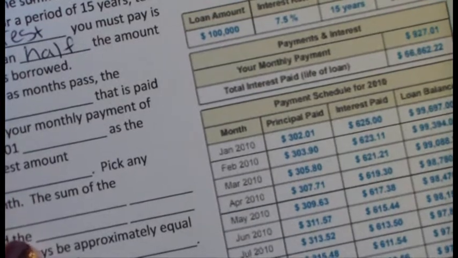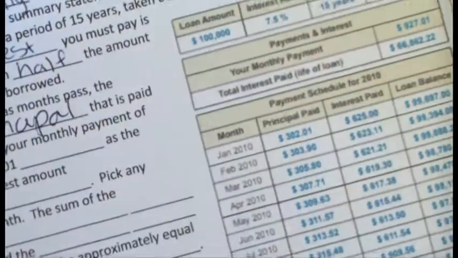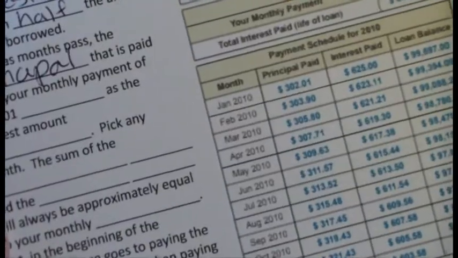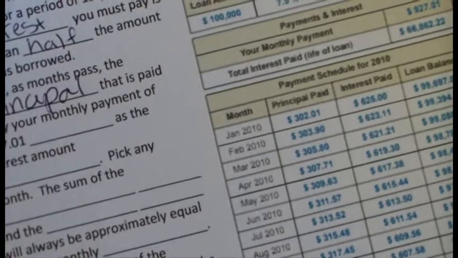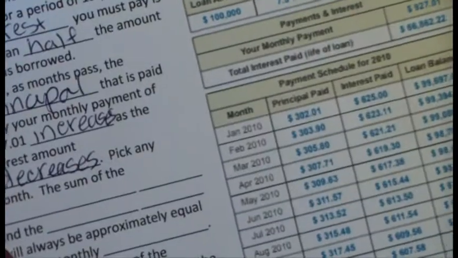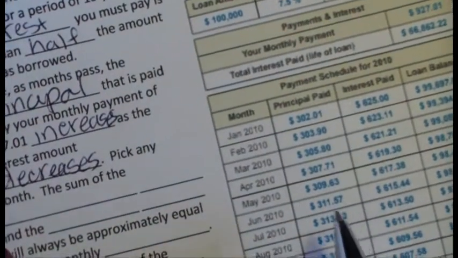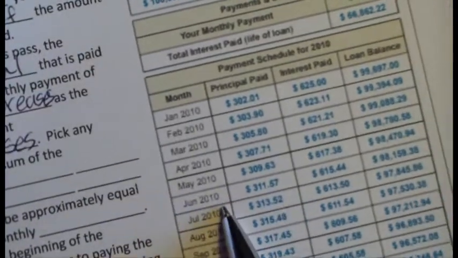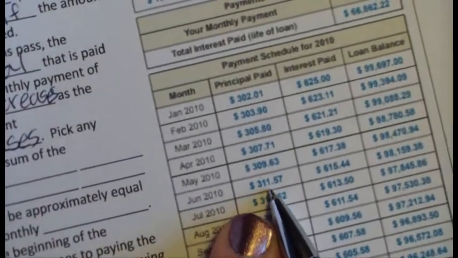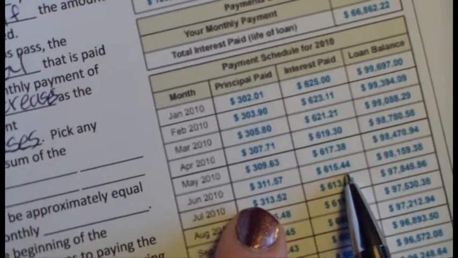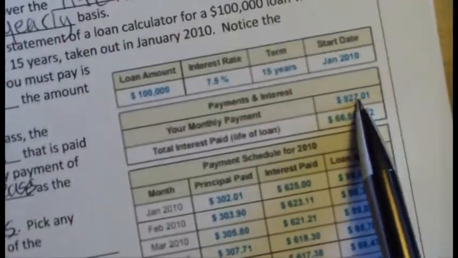So notice as the months pass, the principal that is paid off by your monthly payment of $927.01 increases as the interest amount decreases. Pick any month. Say we look at June of 2010: if you add 311.57 and 615.44, that's going to give you the total monthly payment of $927.01.